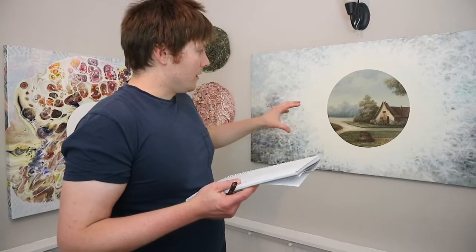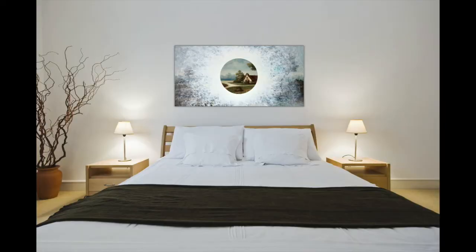I found this piece looks quite nice above the bed because it's quite dreamy, and it relates to that subject matter because being in bed, you're dreaming, you're sleeping, and the style of this artwork is very dreamy. It's like you're drifting off into a dream. So I found by placing that next to a bed, and I'll put an image in the video as an example.